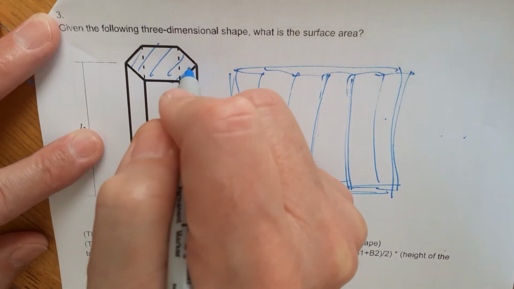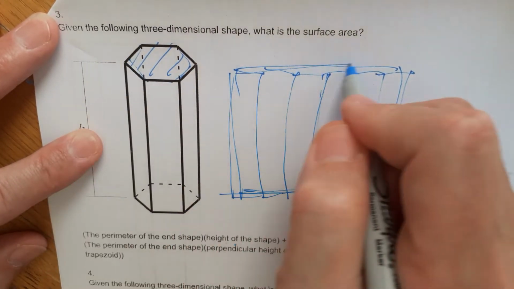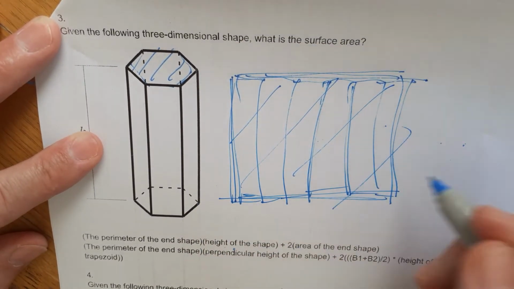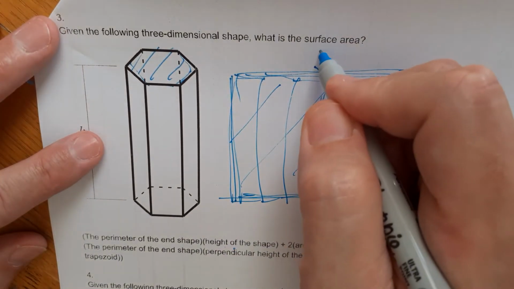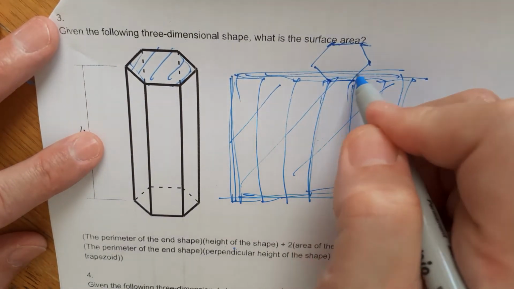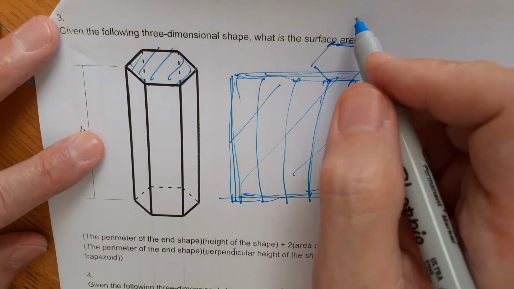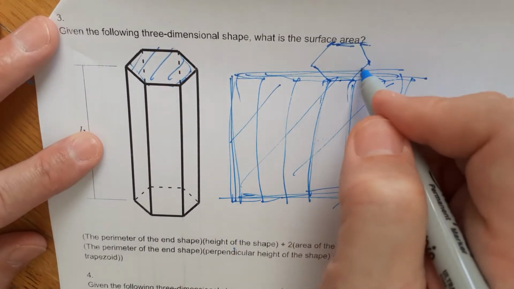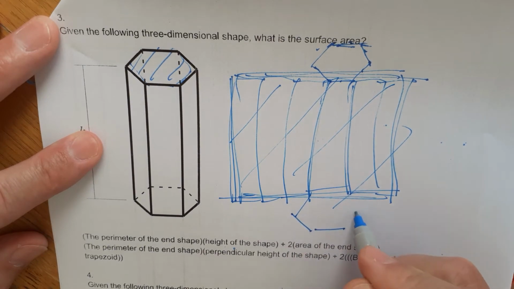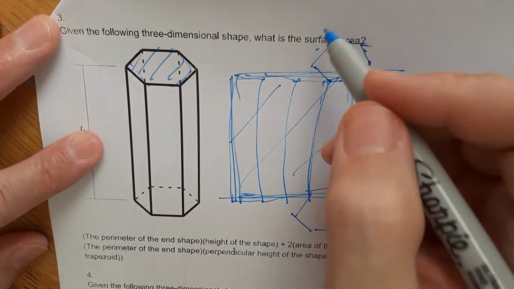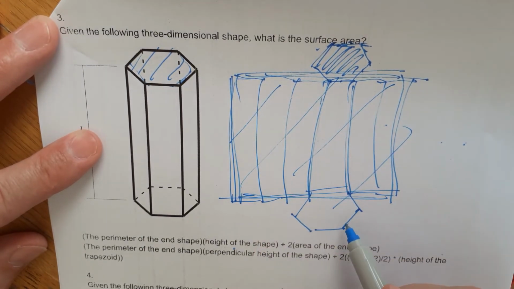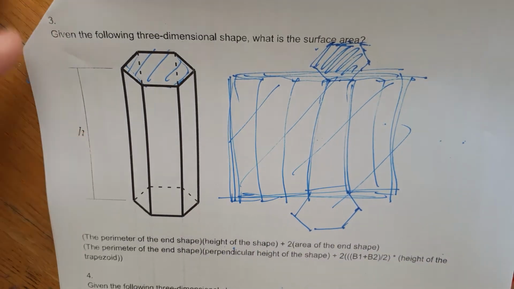So if we knew the perimeter of this top shape all the way around, that would be this length. And we have the perpendicular height here, and we can now find the area of this. And then on one of these, we have to have the 6-sided shape here, if I can draw that. 1, 2, 3, 4, 5, 6. Good. And there's another one here. There we go. If we can find the area of one of these and multiply it by 2, we would have all the surface area of this 3-dimensional shape.